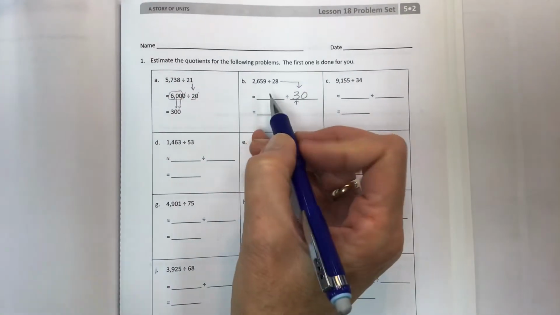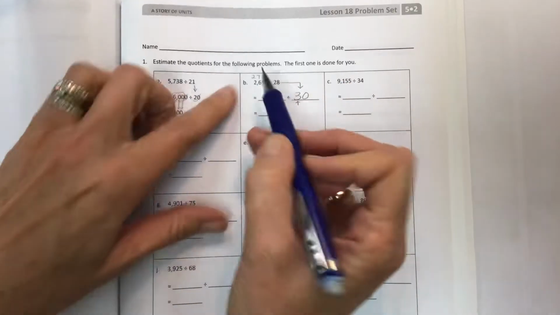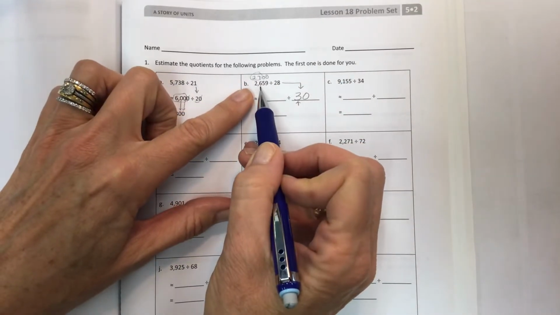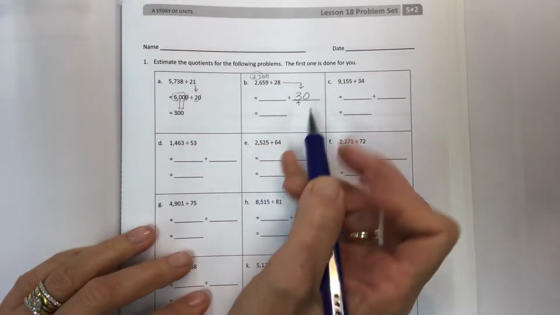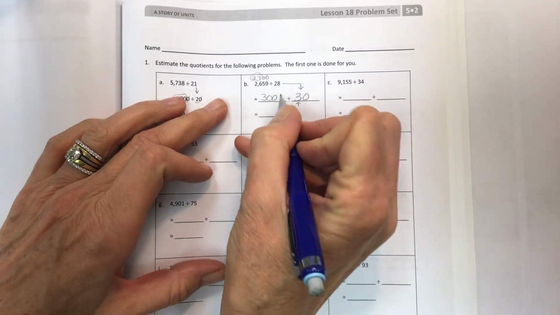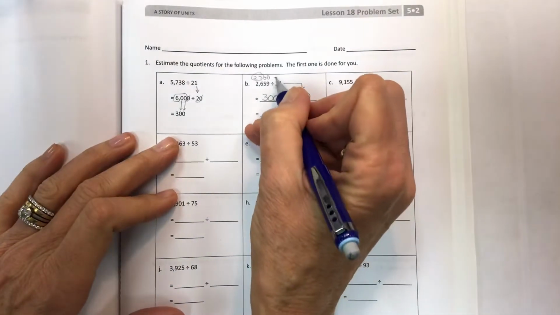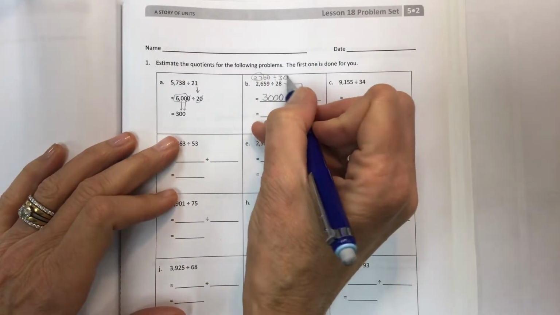My instinct would be to say 2,700 because 27 is going to be the first number that you get to. Now, interestingly enough, the book says as a recommendation that you could go all the way to 3,000. I don't think that's a very good estimate. I think that would be the second best.